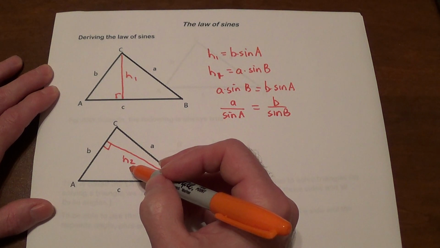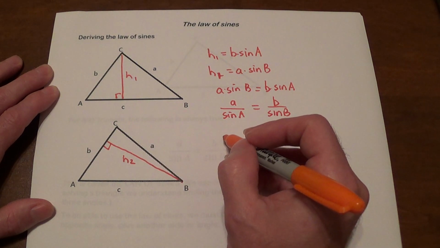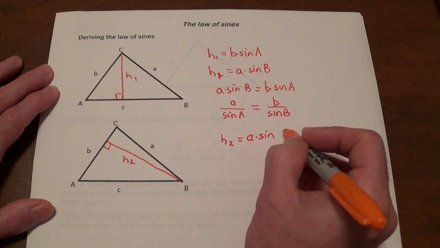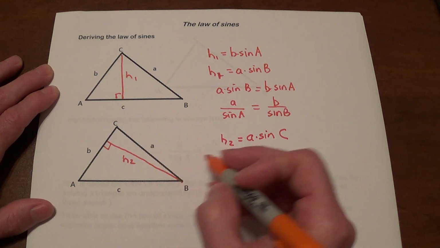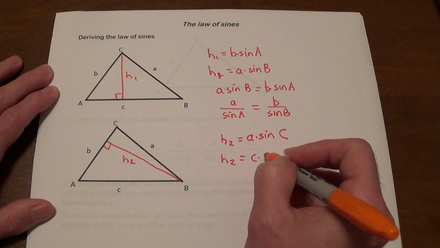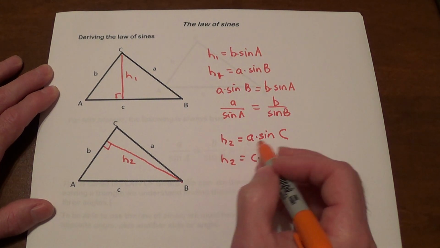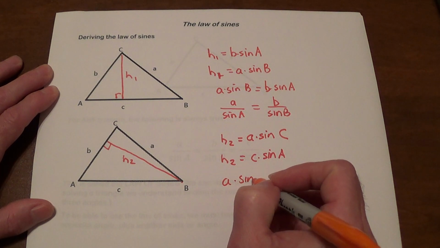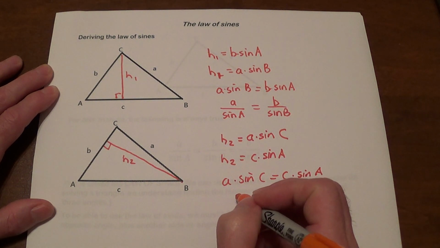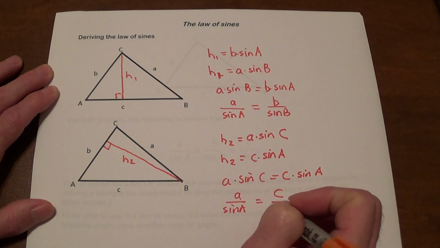So in this large triangle, if I take this triangle here, then I can write that h2 is going to equal a times sine C. From this triangle here, I can write that h2 equals c times sine A. Obviously these two things are the same, so they are equal to each other: a times sine C equals c times sine A. And then you can say that a over sine A equals c over sine C.